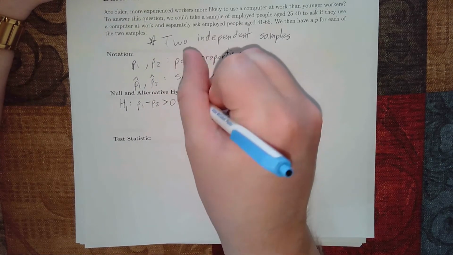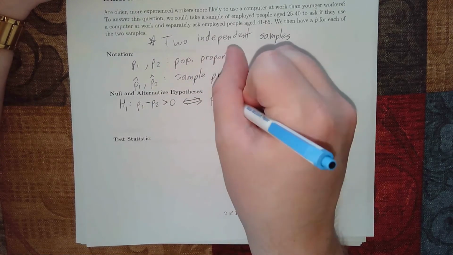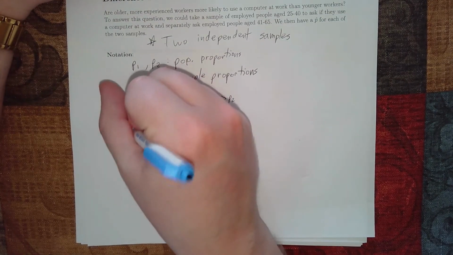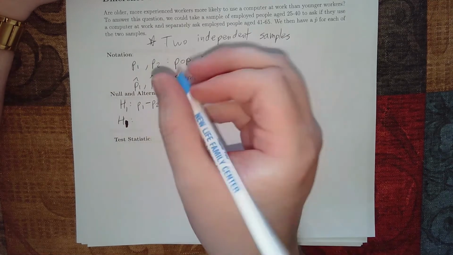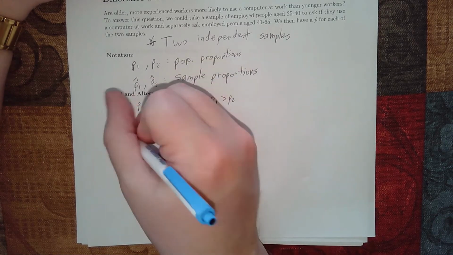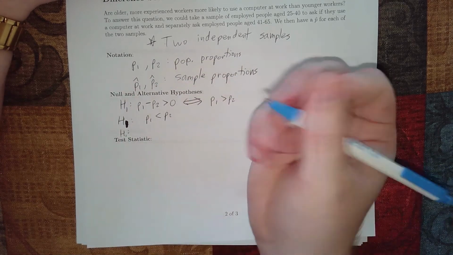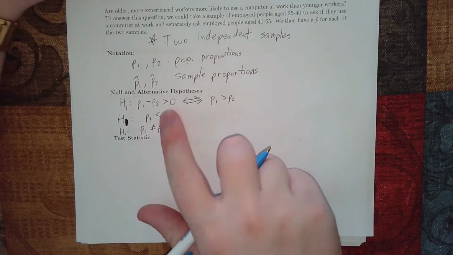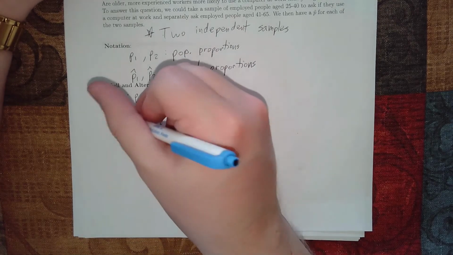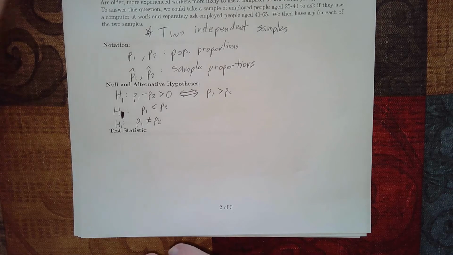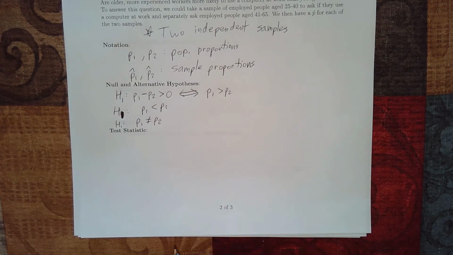We could also rewrite this to be just P1 is greater than P2. And kind of following along that format, we could have a different alternative hypothesis, say P1 is less than P2, and we also could have a possible alternative hypothesis of P1 is not equal to P2. So remember, these are all different possibilities for what the alternative is. It's not going to be all of these at once. And if you want to find the null hypothesis, it is the complement of these.